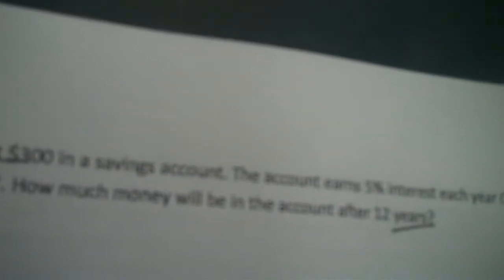Okay, here we go. Compound interest. The assignment is the last two problems in the packet. Okay, I deposit $300 in a savings account. The account earns 5% interest each year, compounded quarterly. How much money will be in the account over 12 years?